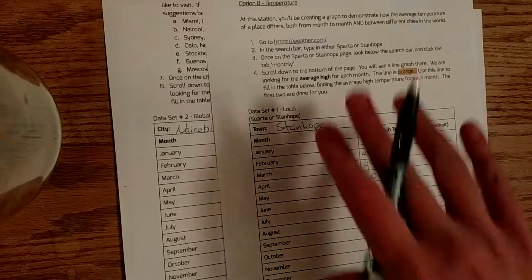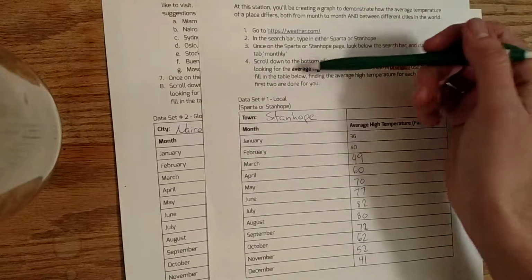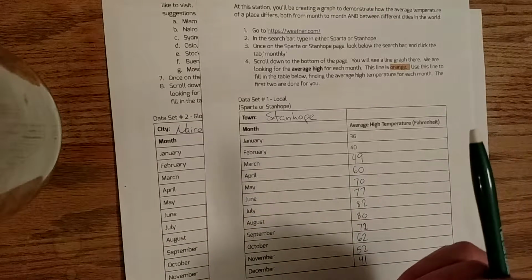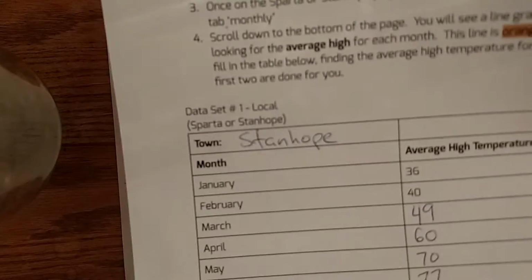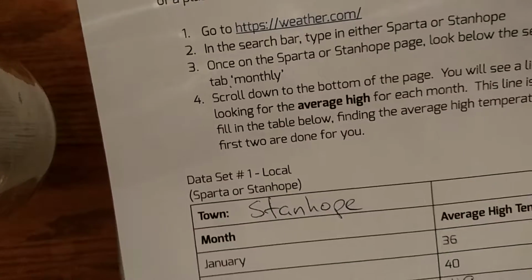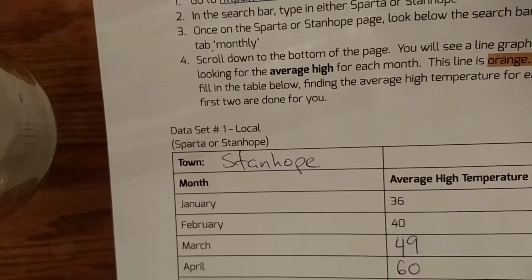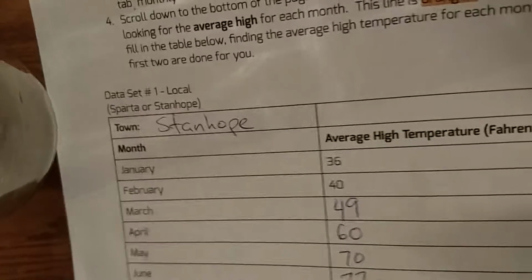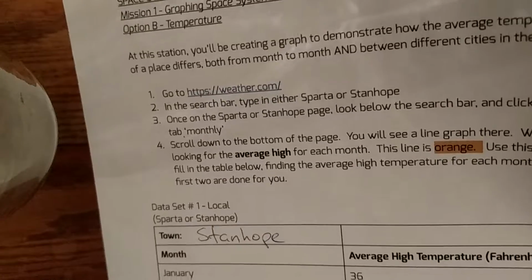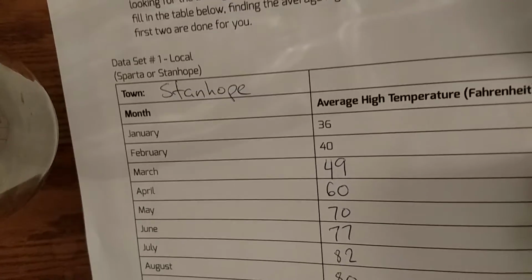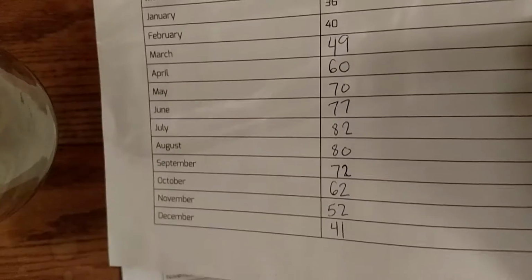What we're going to do is take this information that you followed the instructions to find, the average high temperatures for 2 cities, and put it onto a graph. This is my first page of data. I chose Stanhope as the city I wanted to research to find out what the average temperature is around here. As you can see, I followed the directions. I went to weather.com, and I found the average high temperature for all of the months of the year.